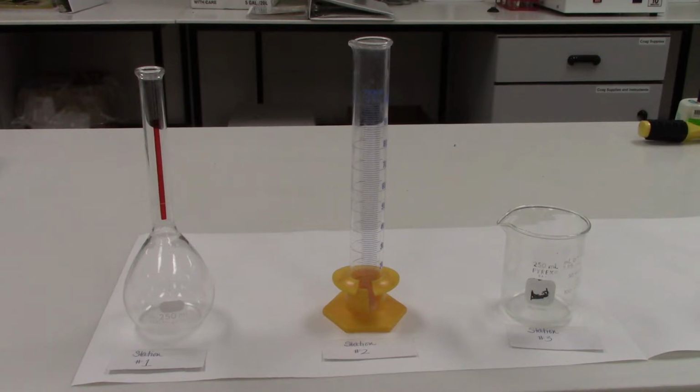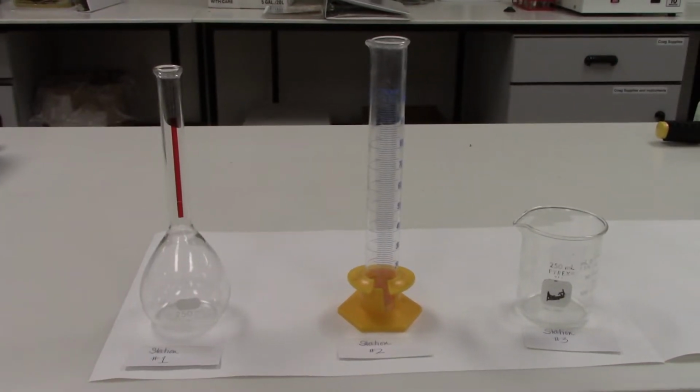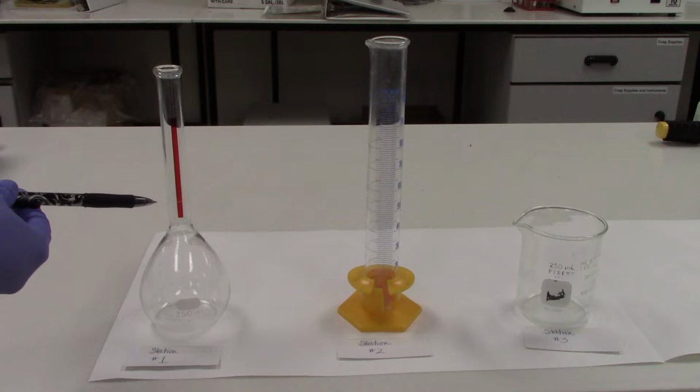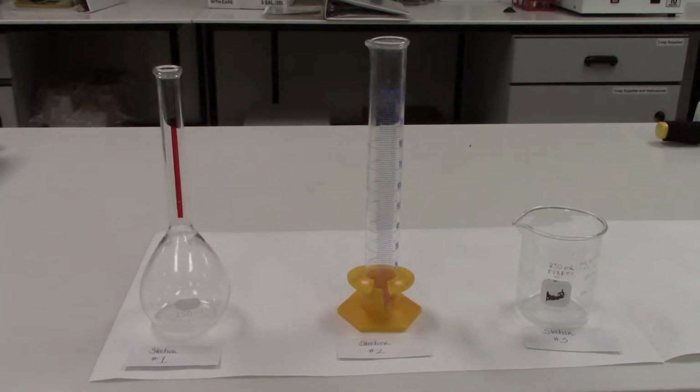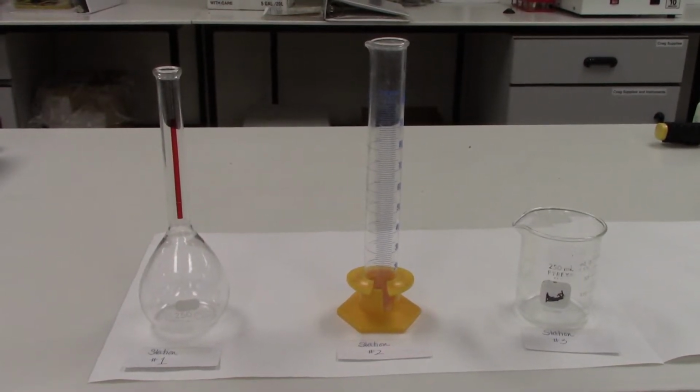As you look at your lab handout, there are 9 setups or stations where you will need to perform some type of task having to do with glassware, and stations 1 through 5 have to do with identifying these types of glassware. So the first station has this piece of glassware here, and this is our volumetric flask. And the volumetric flask is going to be used for making solutions, and it is very precise.